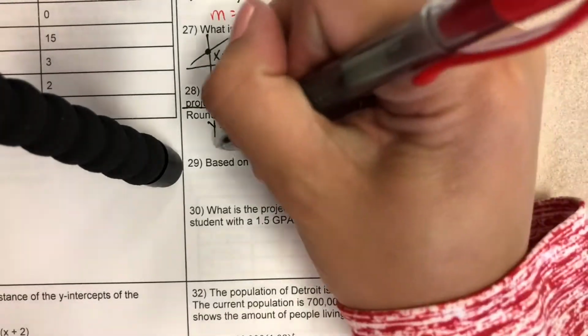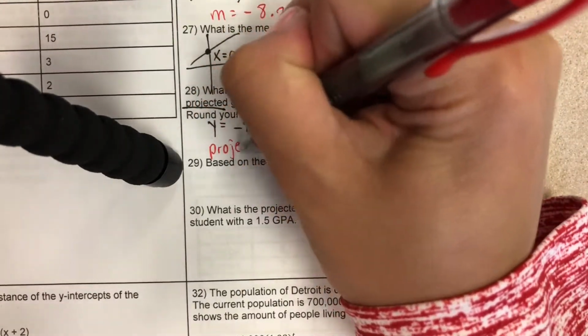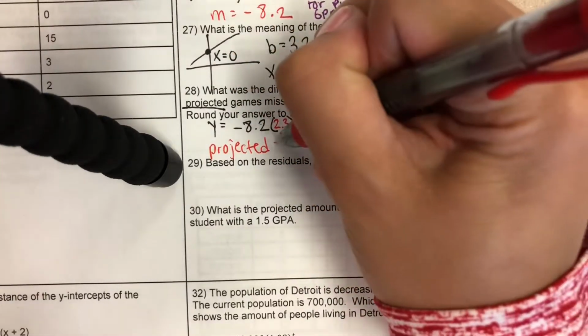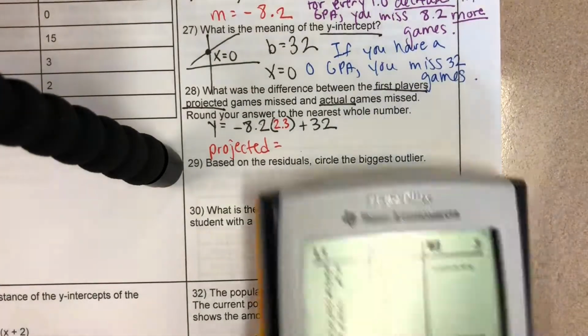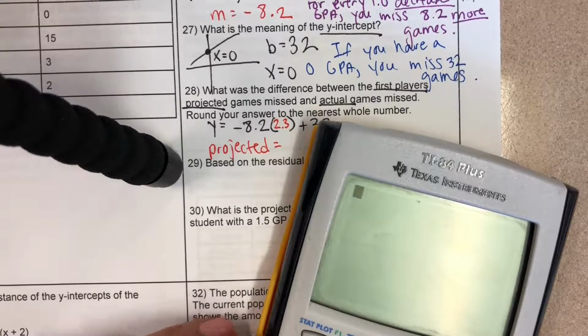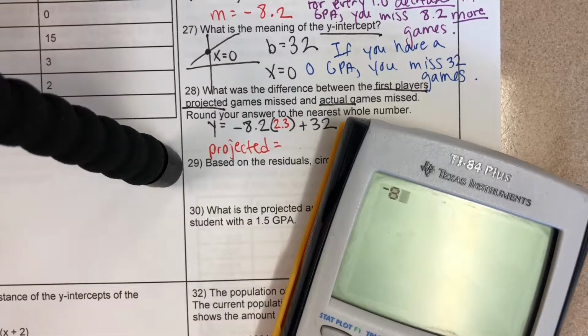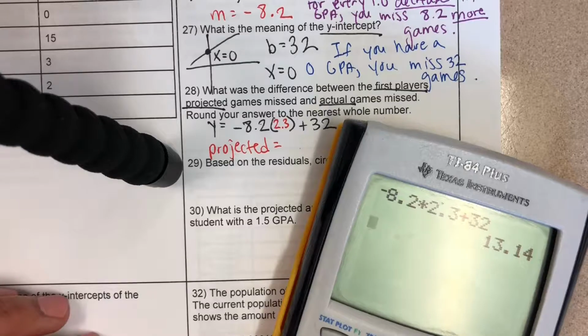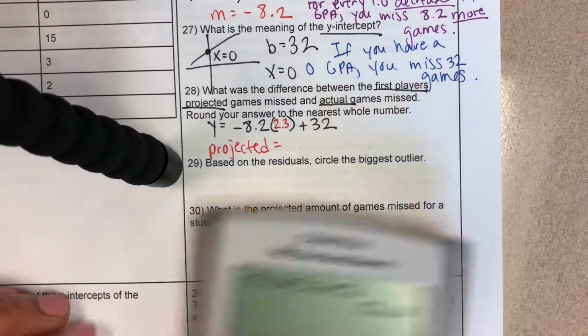So my, sorry, this is my projected. If he has a GPA of 2.3, he is projected to miss how many games? So let's plug this in. Negative 8.2 times 2.3 plus 32. He's projected to miss 13.14 games.